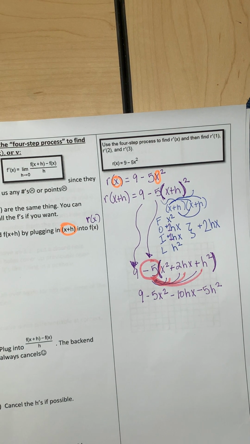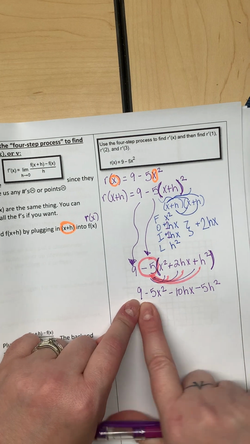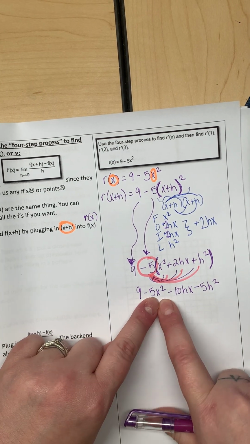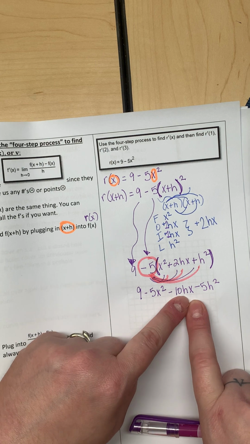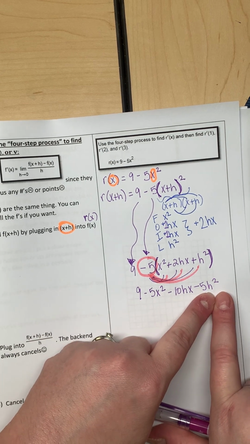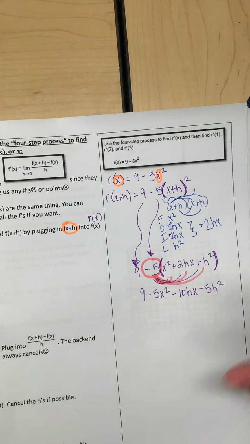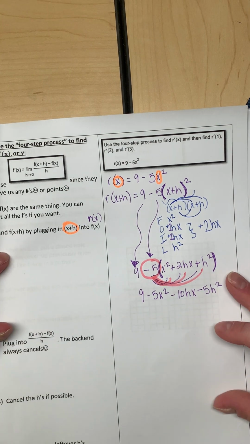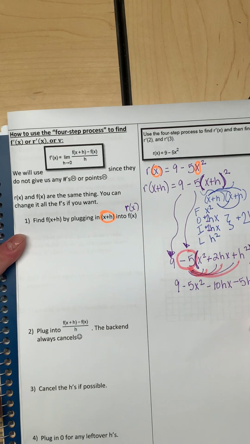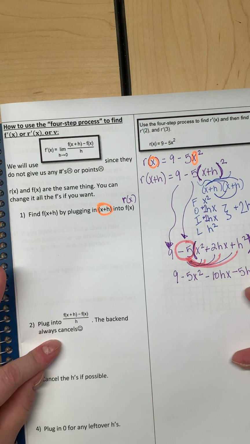Well, I cannot, because all the buts are different. This but doesn't even have anything on it. This but is an x squared. This but is an hx. This but is an h squared. So none of them match, so I cannot combine. So we're done with step 1. Woohoo! Okay, step 2 says plug it in.